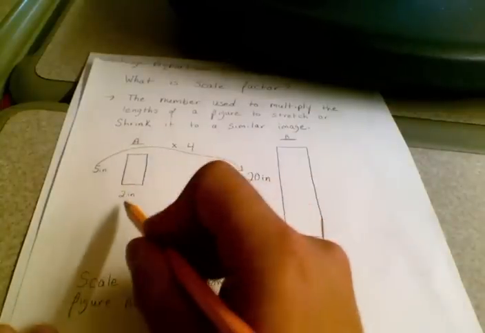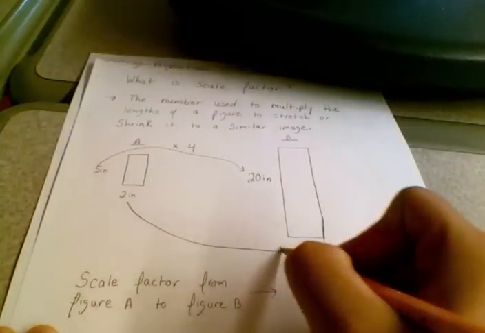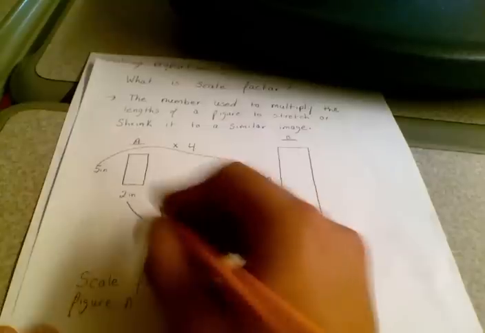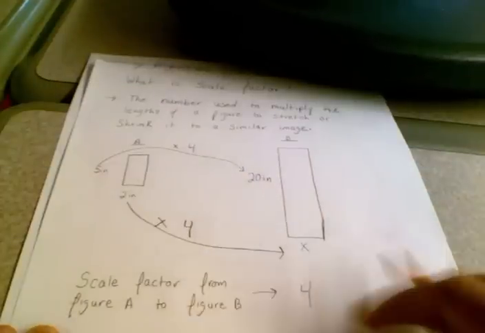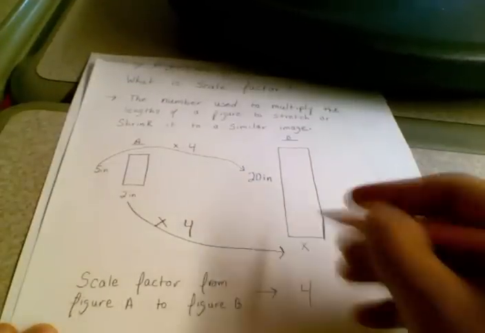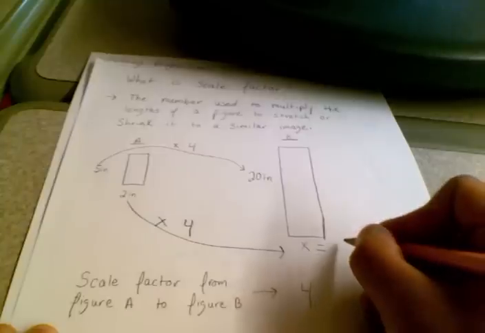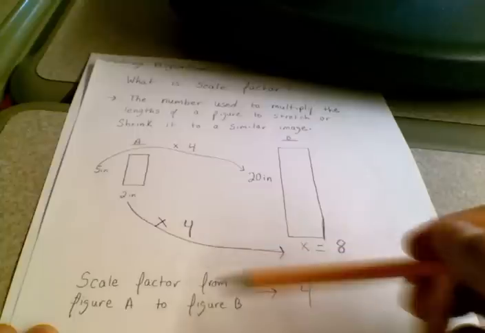To get from 2 to x, because x is what's missing, if we took 5 times 4, we're now going to take 2 times 4. So 2 times 4 is 8, and x is equal to 8. That is the length of the missing side using scale factor.